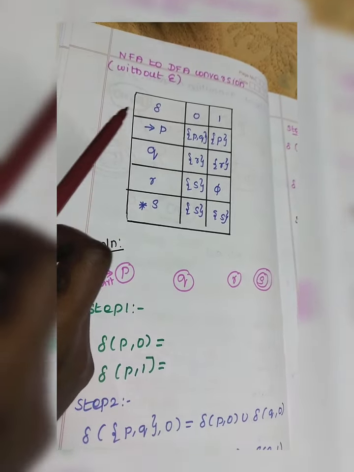P gets the input 0, where will it go? P gets the input 0, it will go to P again and Q. So you can draw it like this: P gets the input 0, it goes to P again, and it may go to Q. Then you can check P gets the input 1, it goes to P. P already gets the input 0 and may go to P, so you can add again 1. If you are connecting with the same states again, you can separate them with commas.